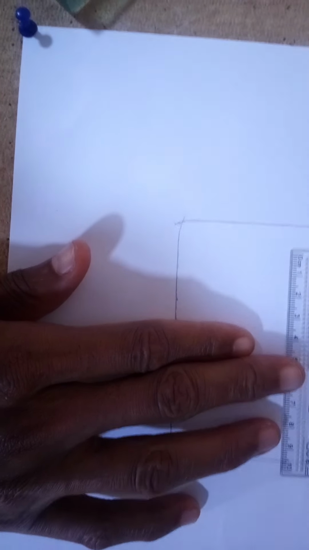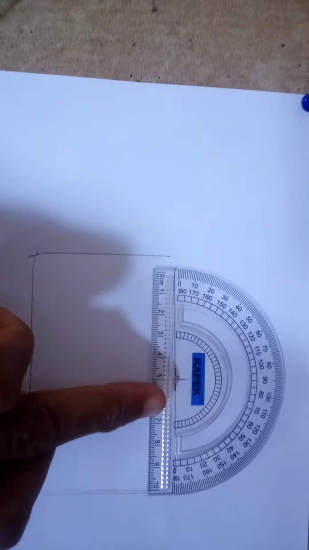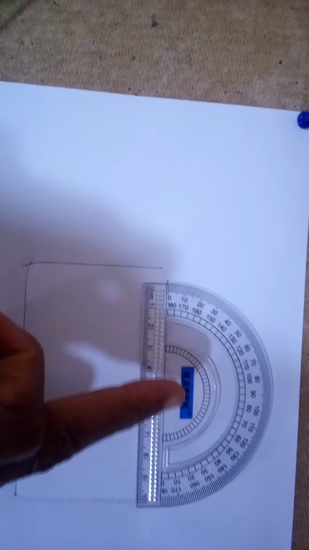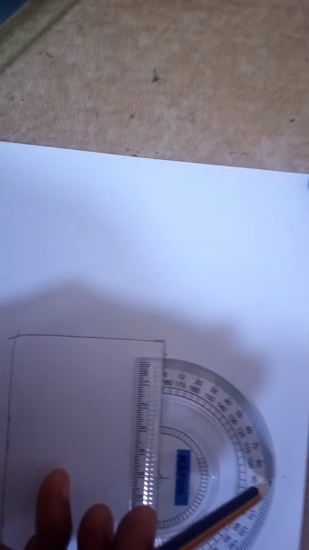So the next thing you do is, with the help of your protractor, you place it and find your normal at the midpoint of your tracing. Ensure that this cross sign aligns with the middle of your protractor, and that will determine your normal. Your normal is at 90. You can see the 90 on your protractor. So you put a dot there.